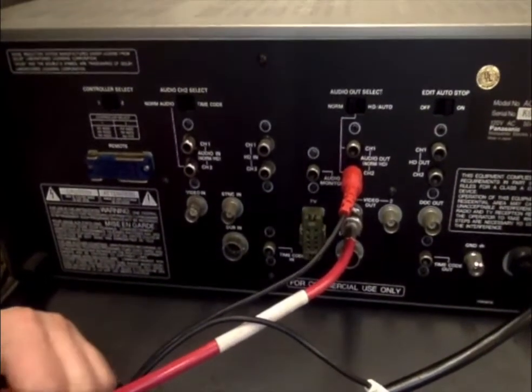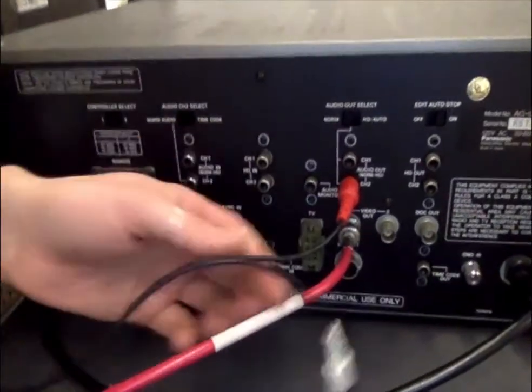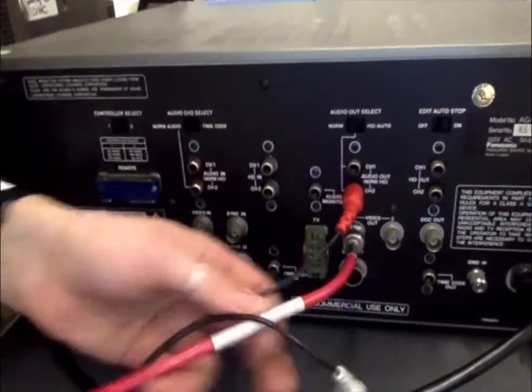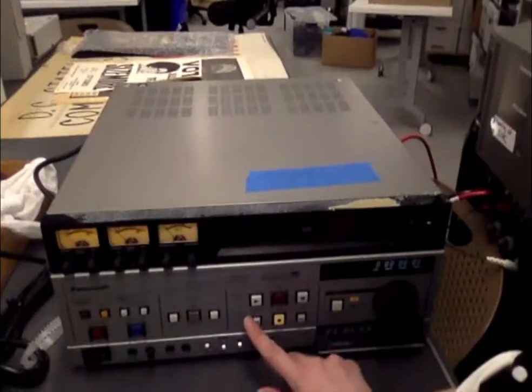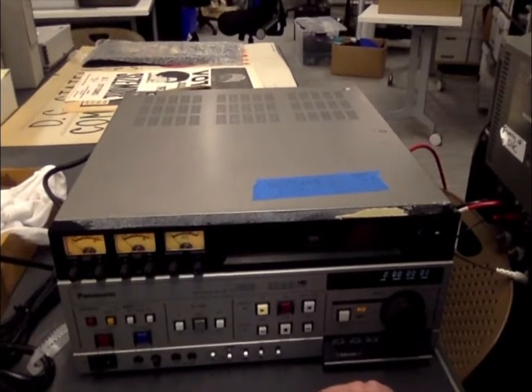It's just RCA. So in order to test this deck, I decided to hook it up to a working CRT monitor, and I put a tape in it, and nothing happened. So I am pressing play because the tape is inside. I've already put it in there.